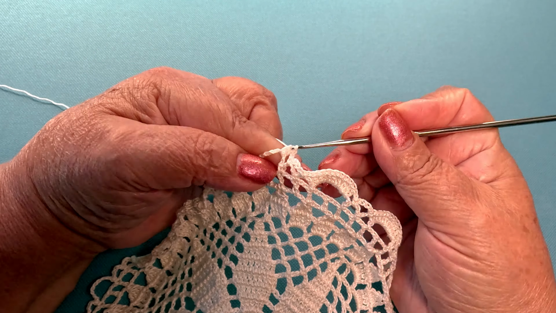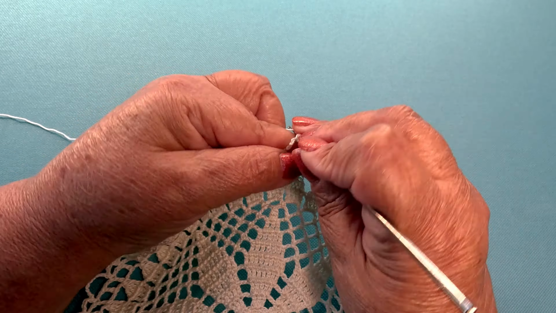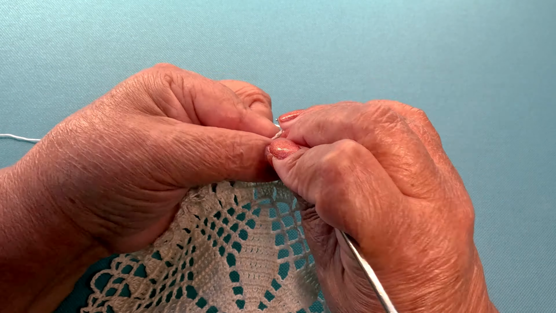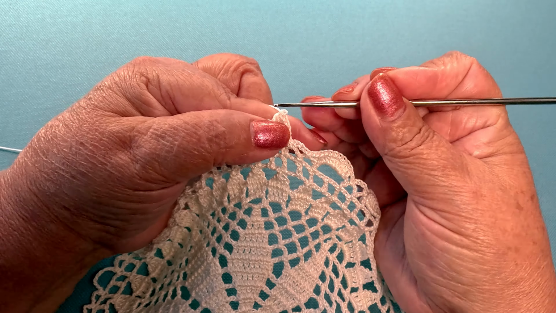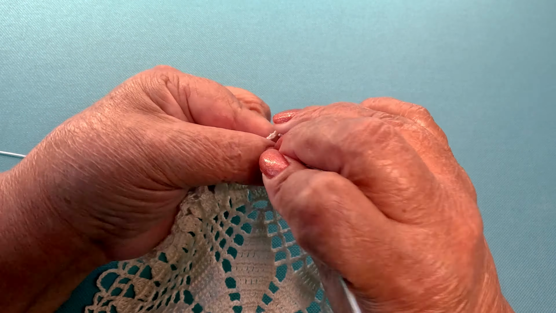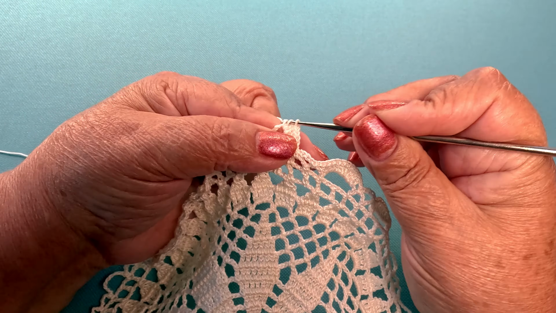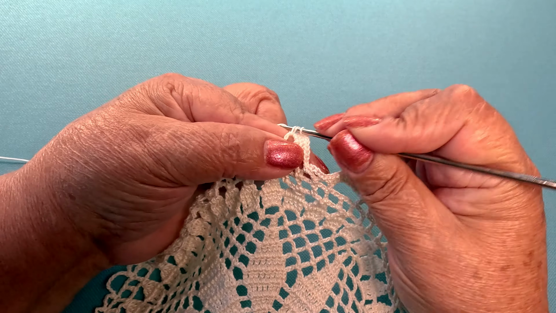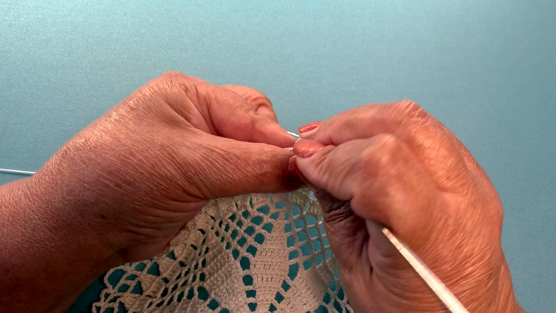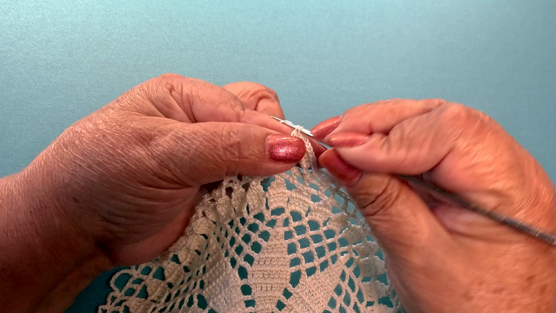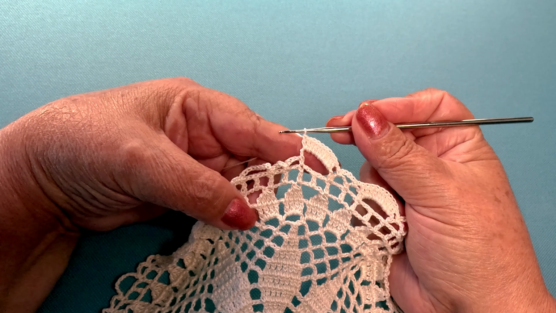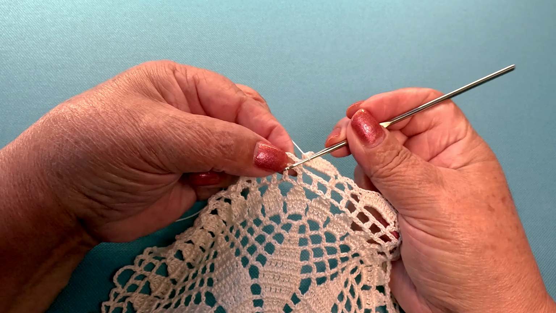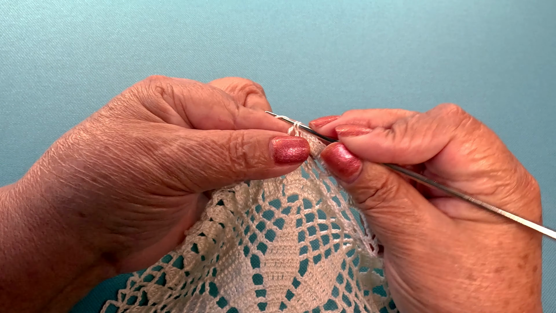1, 2, 3, 4, 5, 6, 7, 8, 9, 10. Chain 1, single crochet in the next chain 4 space.